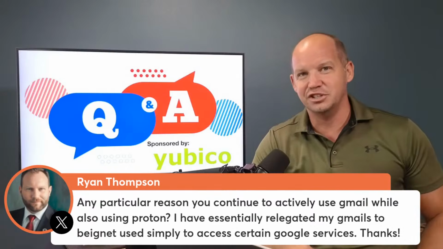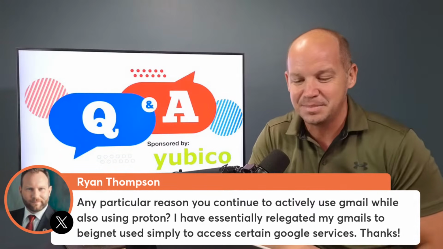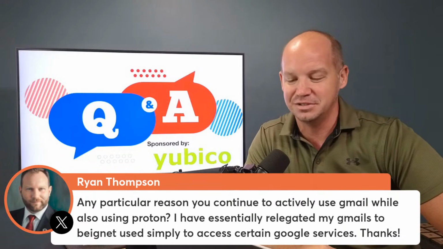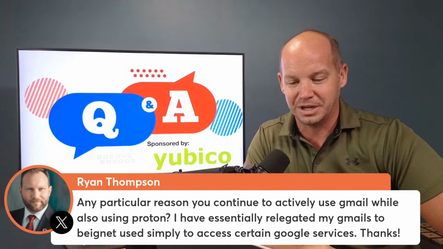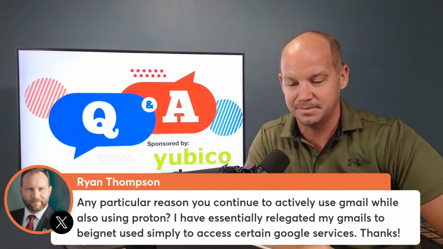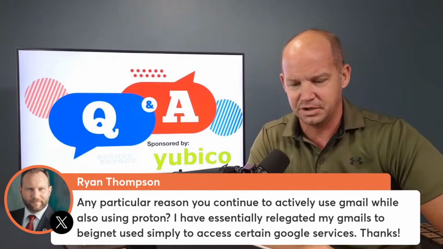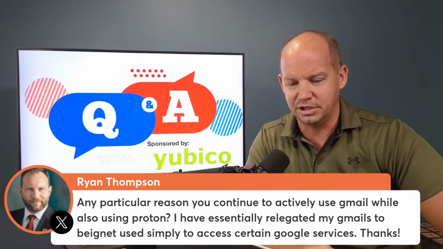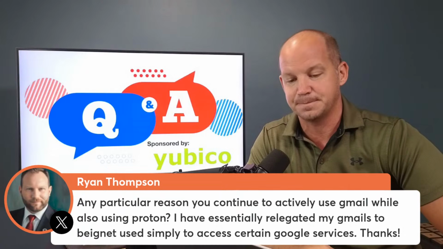Ryan, yeah, you have hit the nail on the head. Any particular reason you continue to actively use Gmail while also using Proton? I have essentially relegated my Gmails to BigNet. I don't even know. Maybe that's being used simply to access certain Google services.